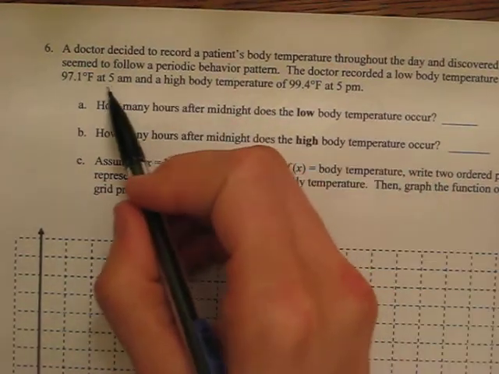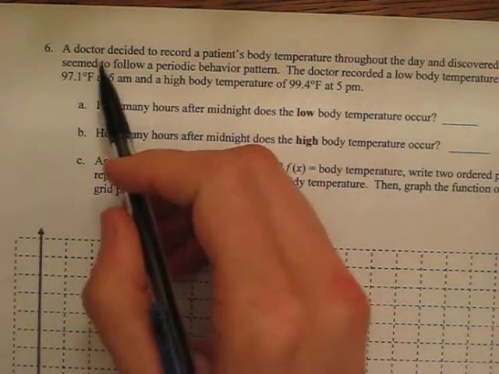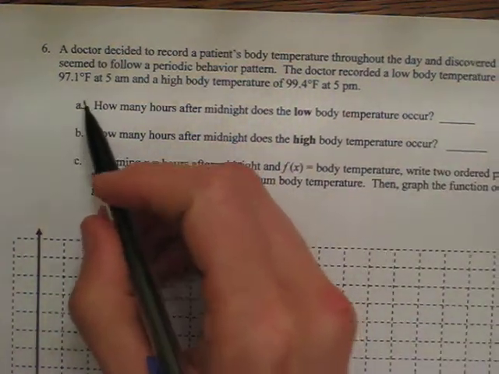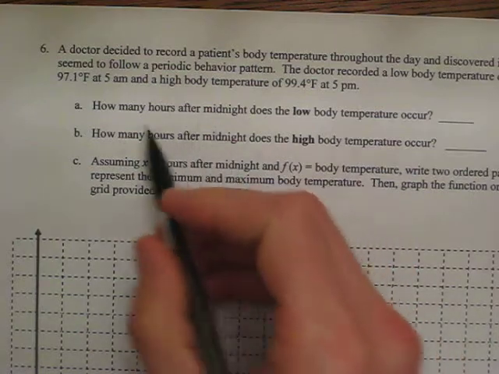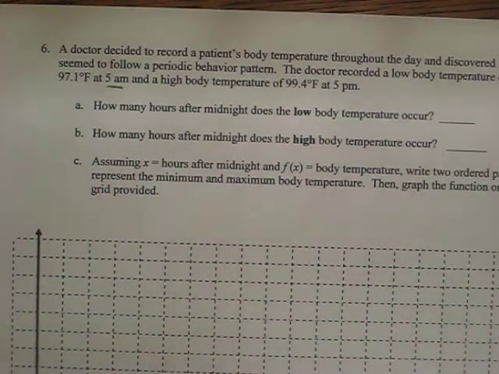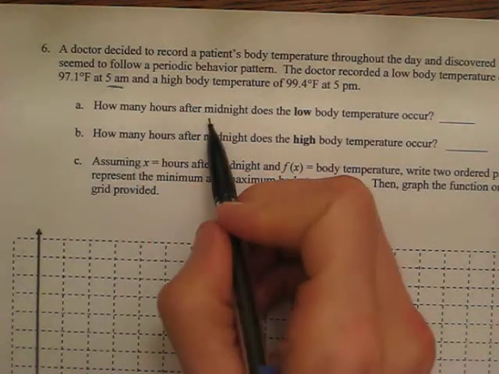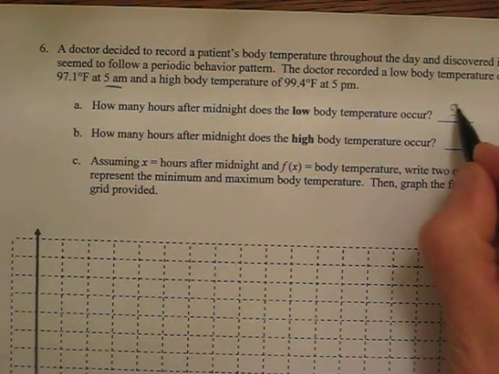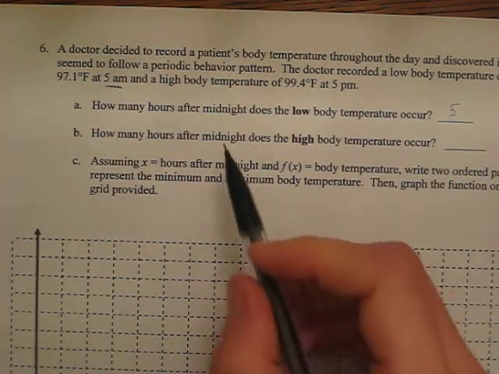The first thing about it is the time. Take a second to read the question. The doctor recorded a low temperature of 97.1 at 5 a.m. Since I gave you time on a clock, you have to convert that to hours after midnight. That's typically what you do with application problems in math. So how many hours after midnight does the low occur? Well, 5 hours, because 5 a.m. is 5 hours after midnight.